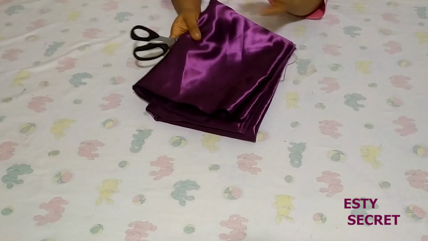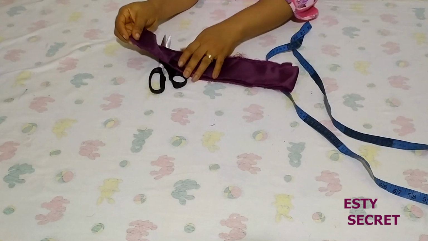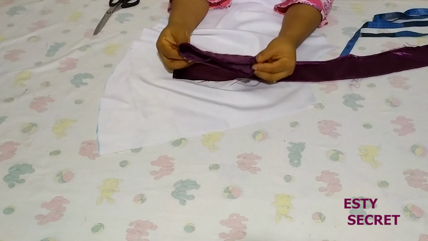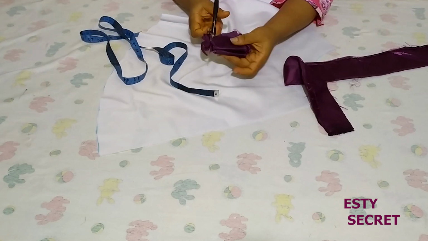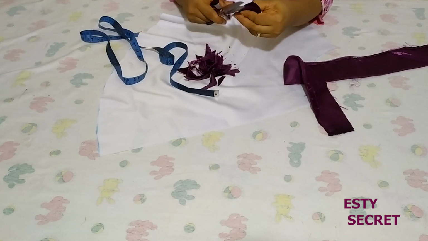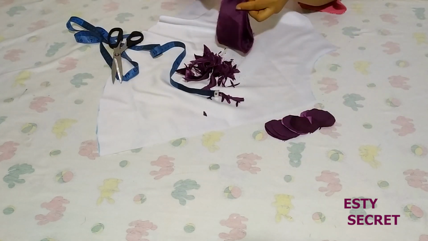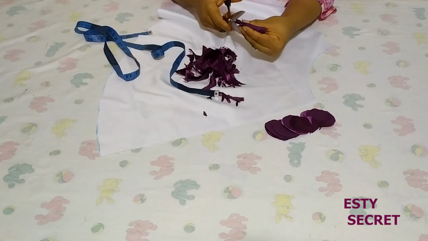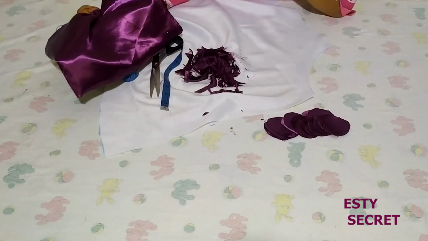Now for the petals, I just cut out a strip and the width of the strip is 2.5 inches. You can make it smaller than that. You can make it bigger than that, depending on what you want. I just basically fold the strip and I'm cutting out a petal shape. You can make it round, whatever shape you choose, just cut it out. You're the designer. So I'm just going to keep cutting.